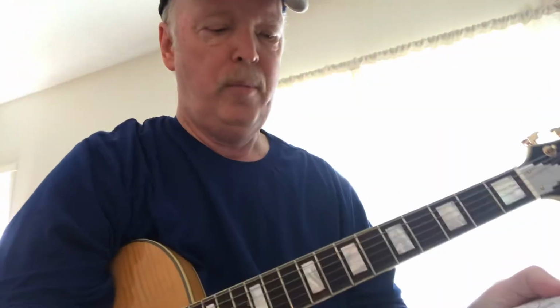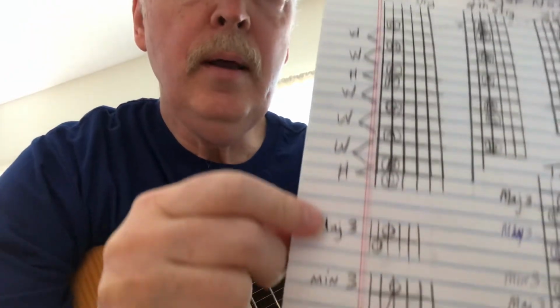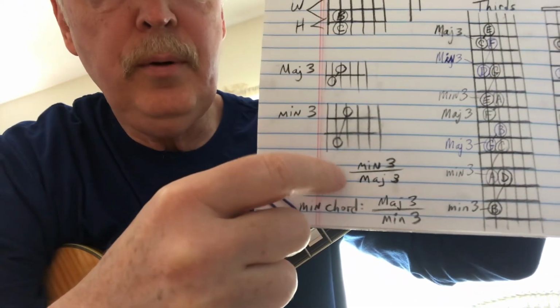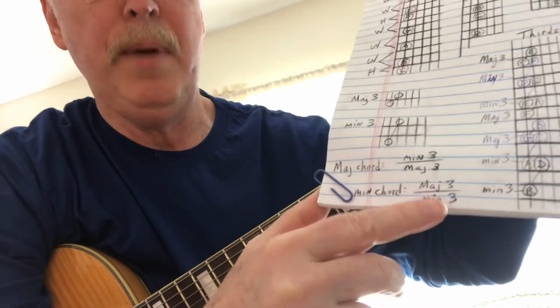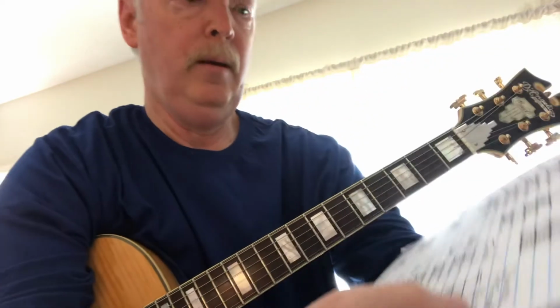Okay, so again, just to show you on paper, the formula for a major chord is a major third with a minor third on top. And the formula for a minor chord is just the reverse. It's a minor third as the foundation with a major third on top. Okay, now, again, chords in the key of C major.